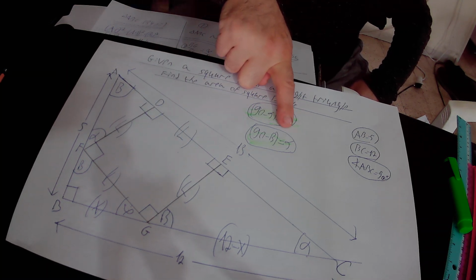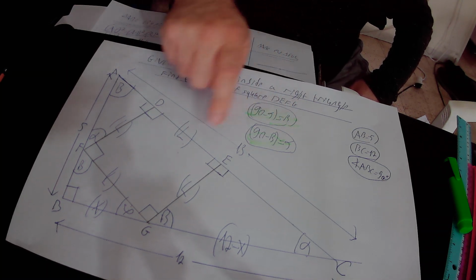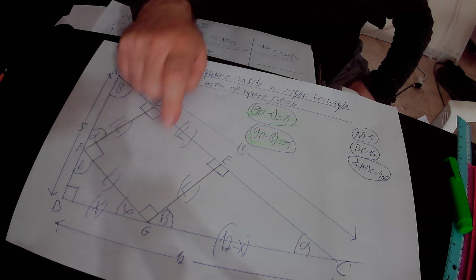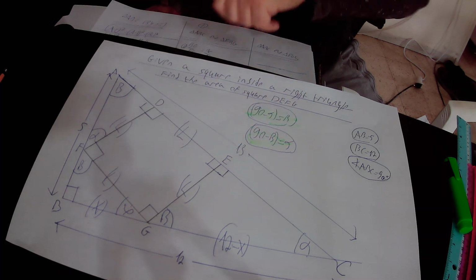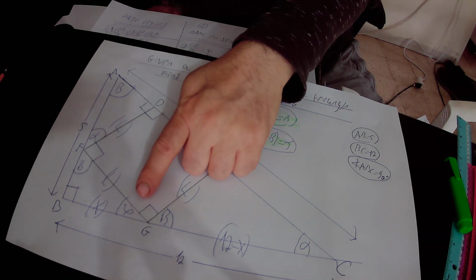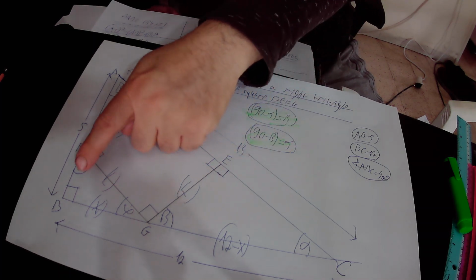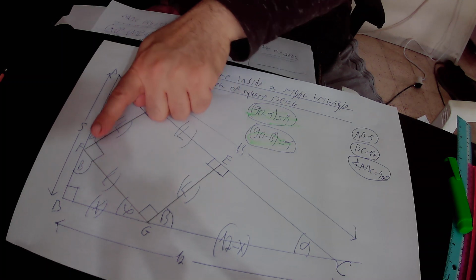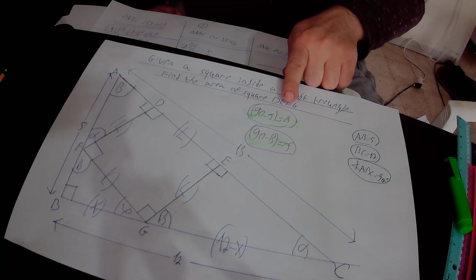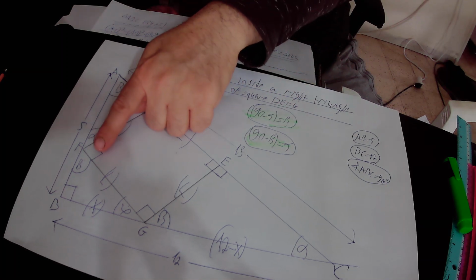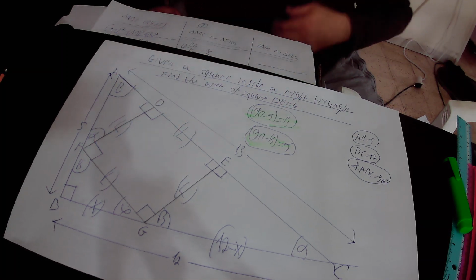But 90 degrees minus beta equals alpha, therefore the missing angle here must be equal to alpha. So in the right triangle FBG, this angle equals alpha, this angle equals 90 degrees, therefore the missing angle here must be equal to 90 degrees minus alpha. But 90 degrees minus alpha equals beta, therefore the missing angle here must be equal to beta.